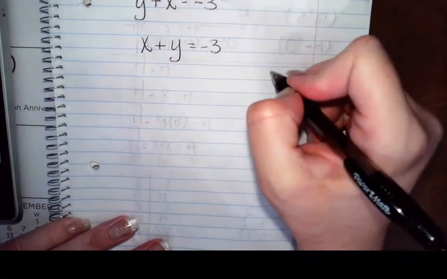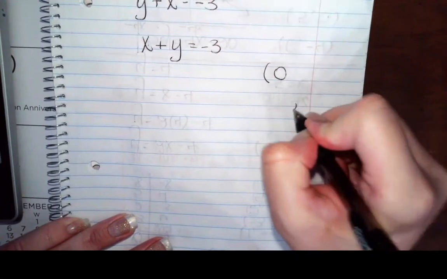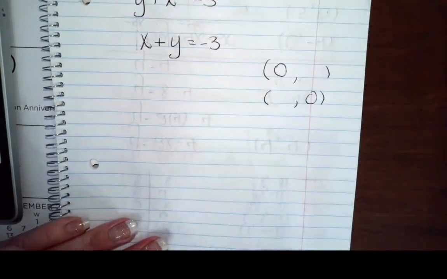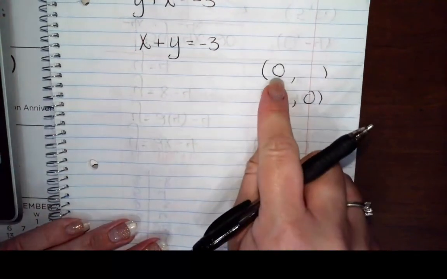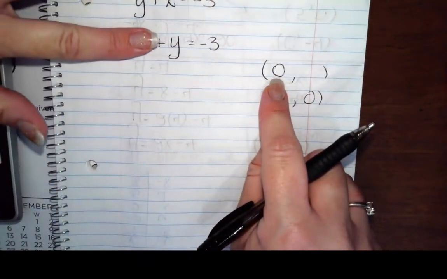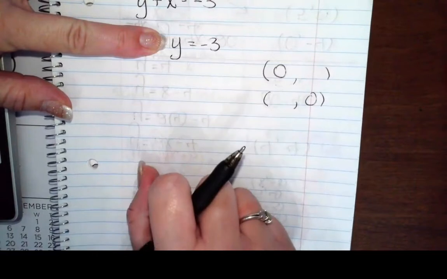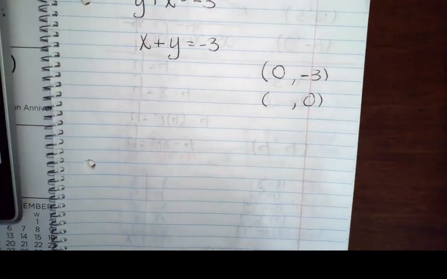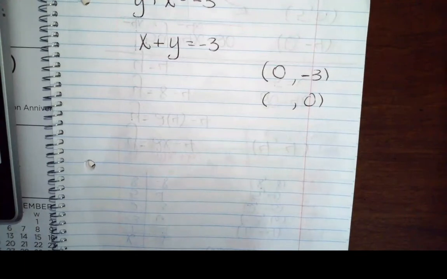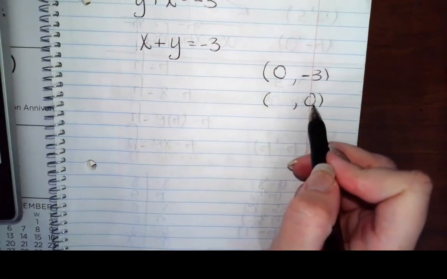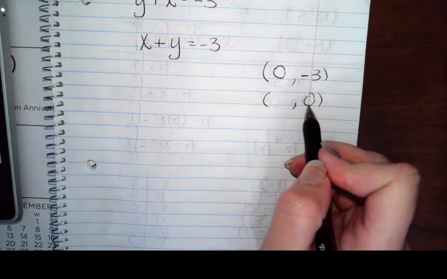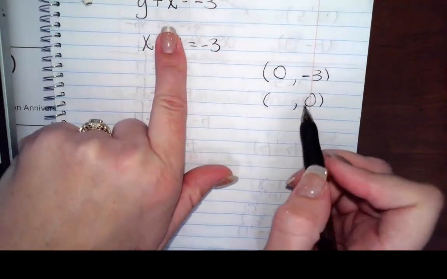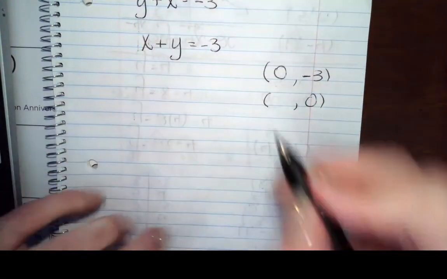So I am going to plot 2 points with zeros. And so I know that x is going to go to 0. So if I kill off my x, what do I get for y? I get a negative 3. Now return back to the other equation. And now I'm going to kill off my y. So wherever there's a y, I'm going to put a 0. So kill him off. And now x must be negative 3.